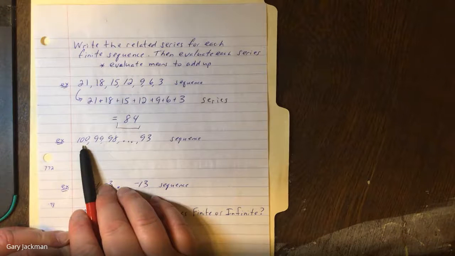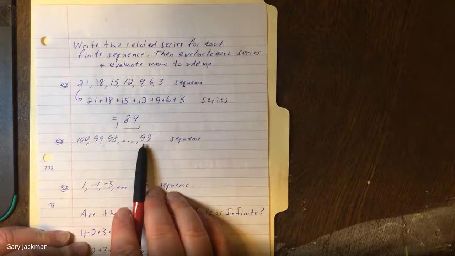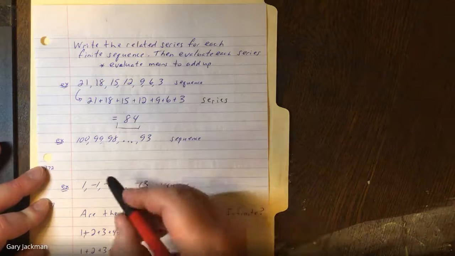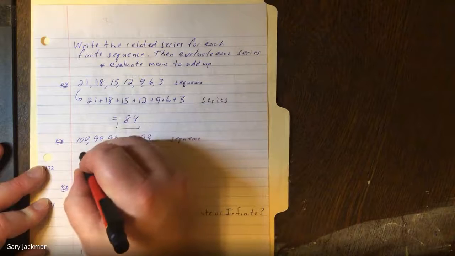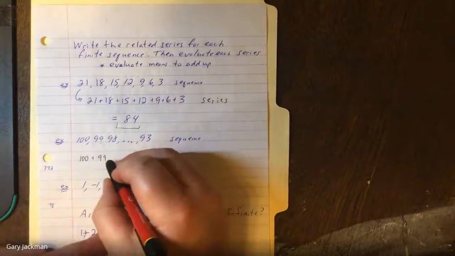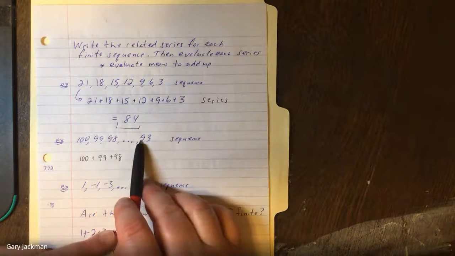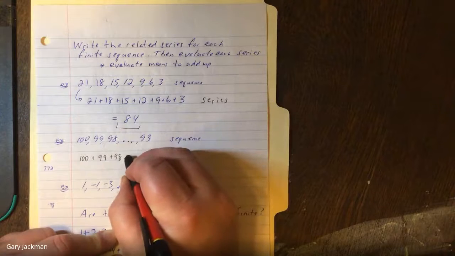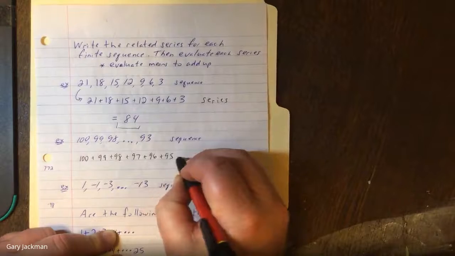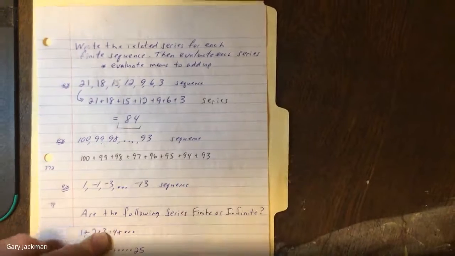Again, we have another example here. We have 100, 99, 98, dot, dot, dot, down to 93. That's a sequence. We want to write the series for that. And so we start with the 100 plus 99 plus 98. It's not that far from 98 to 93, so I think we'll go ahead and write these: 97, 96, 95, 94, all the way down to 93.